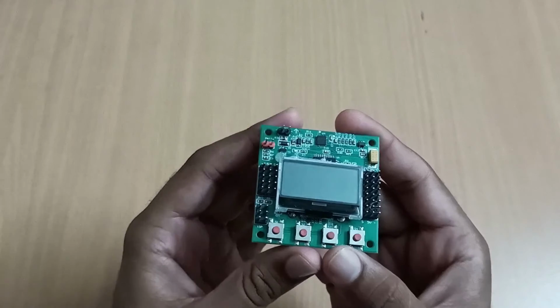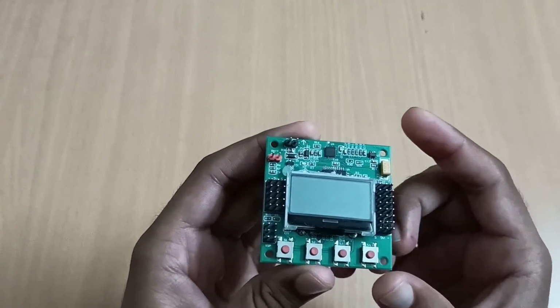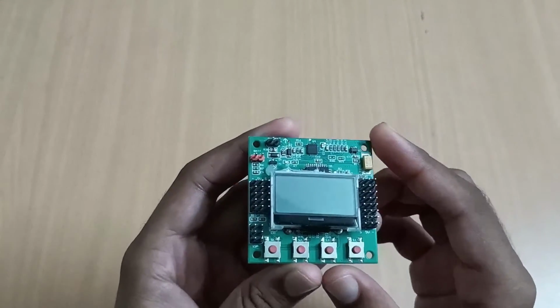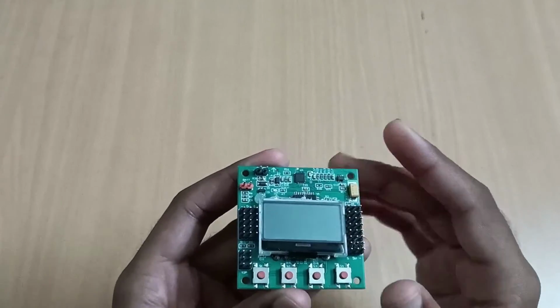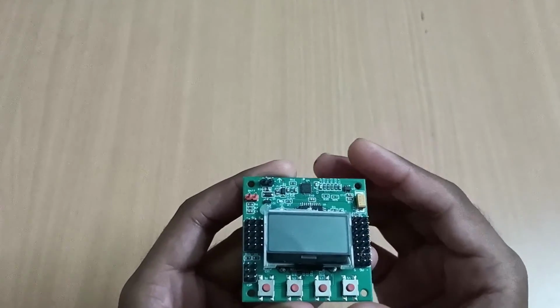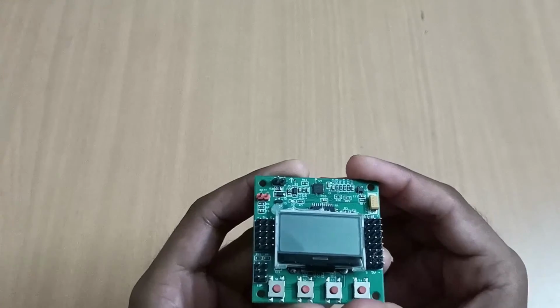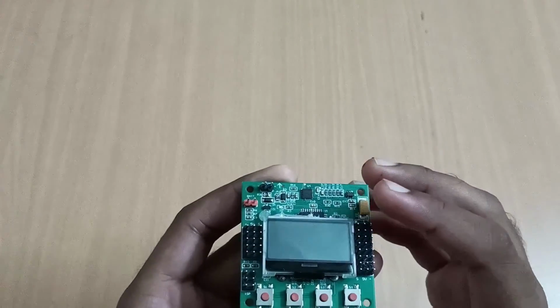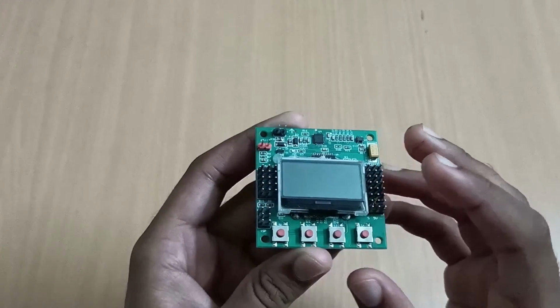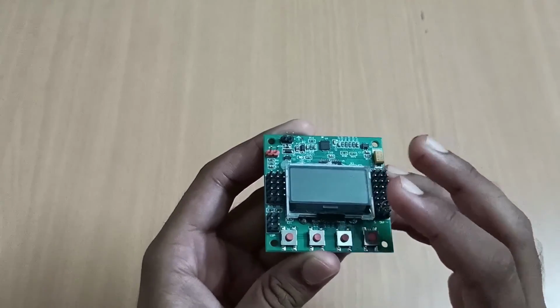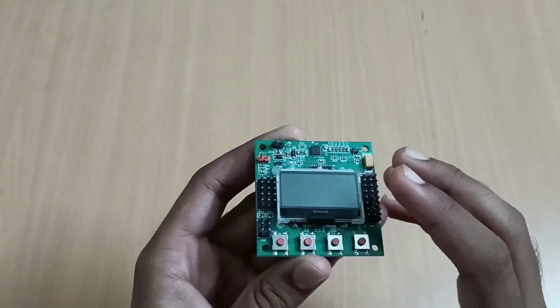The pros of this flight controller are that it is very cheap, we don't require any PC, and we don't require any programming language. The cons are that we cannot add any GPS module, sensors, or telemetry to this flight controller.